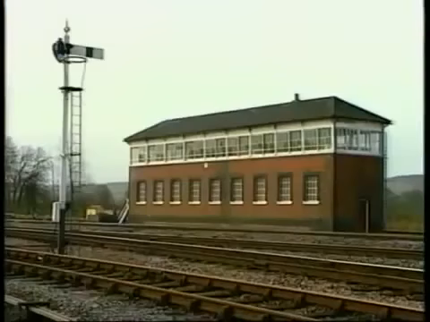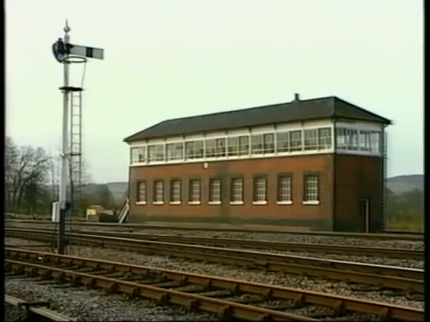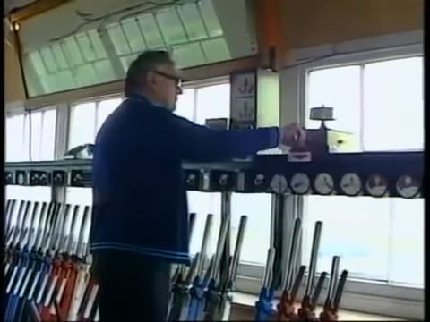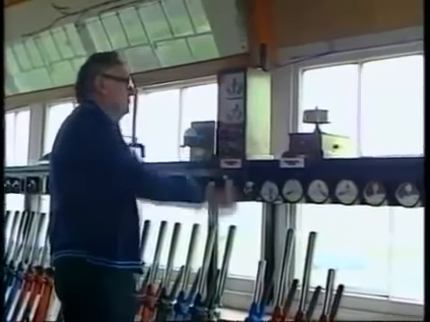The invention of the electric telegraph afforded reliable communication between signal boxes, and this led to the introduction of a system that was to become the basis of railway signalling for over a century, the absolute block system.